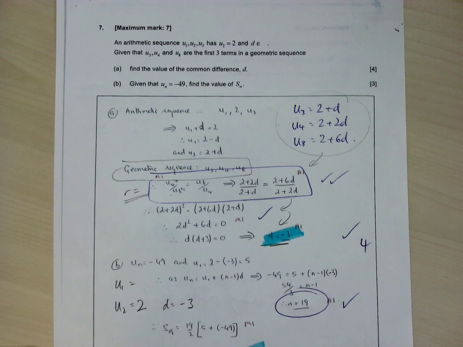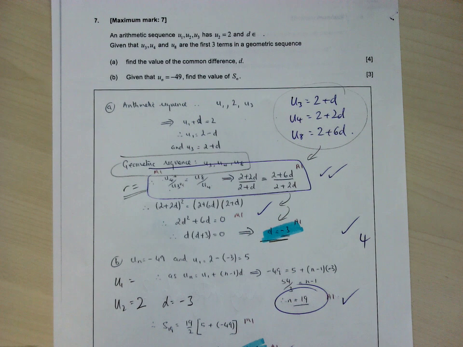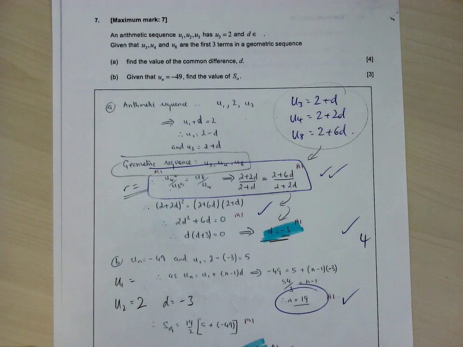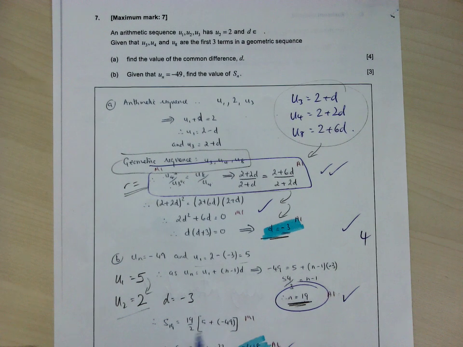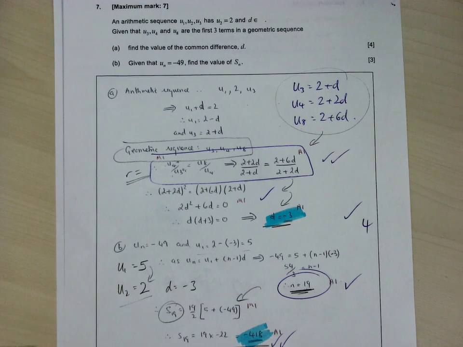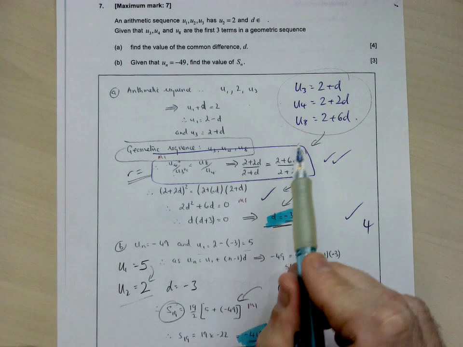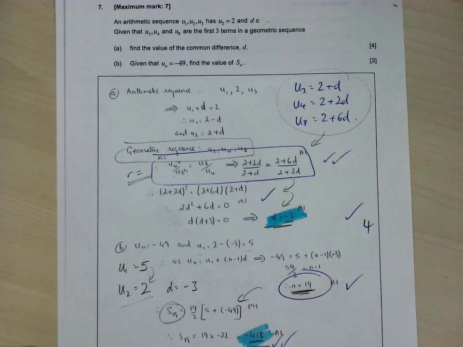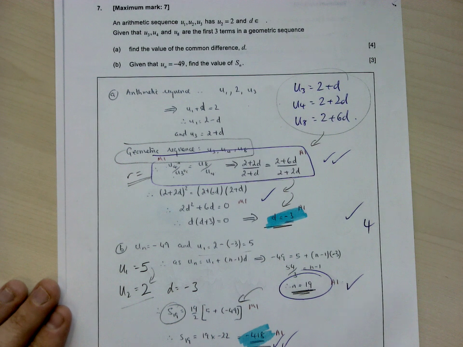For part B, it then tells me that UN of the arithmetic sequence is -49. So I need to find N. I can do that. I know U2 is 2. I've just worked out that the difference is -3, so I know U1 must be 5. It's going down in 3s. So I can use that information to find that N is 19. Put that information then into the sum formula for an arithmetic series and get the answer of -418. So just putting that solution together slowly to work your way through those parts.